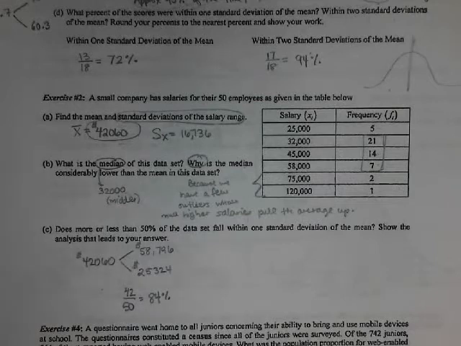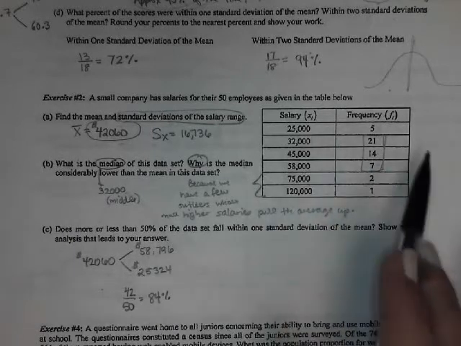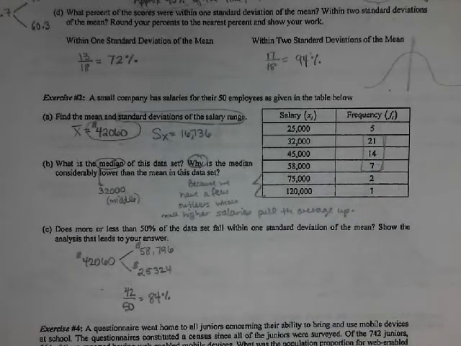This one's worth noting, far off from the 68% average. Usually 68% fall within one standard deviation of the mean, but it just happens with these numbers that that's the way that it actually occurs.